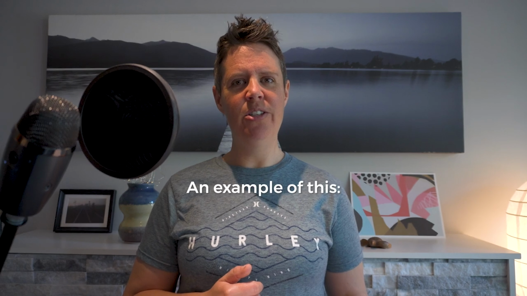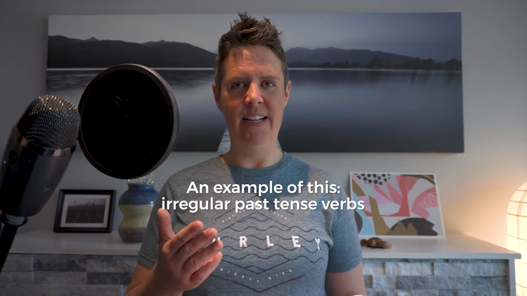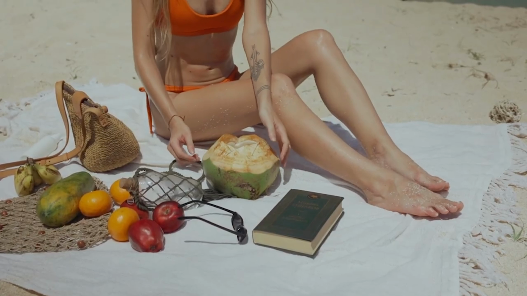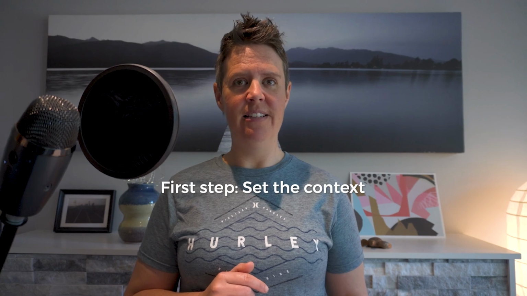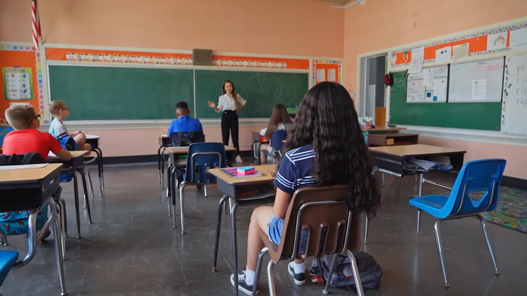So the example I'll choose is irregular past tense verbs, and then the theme of the lesson might be past vacations of some kind. So the first step in planning an ESL speaking lesson is to set the context. It could be very simple. You could just get students to shout out the last place they went on vacation.